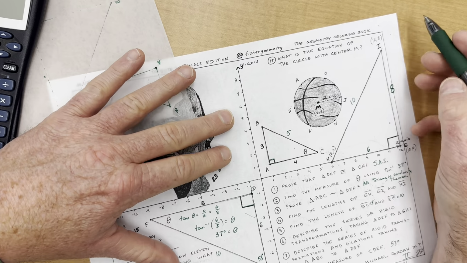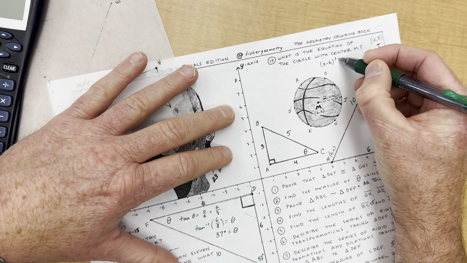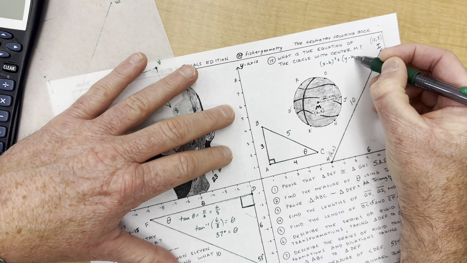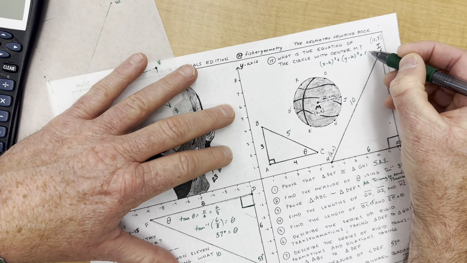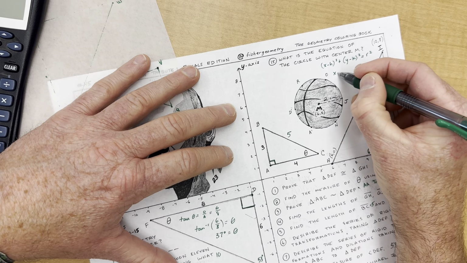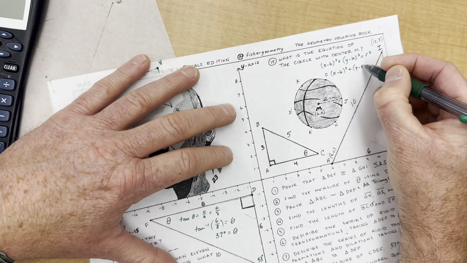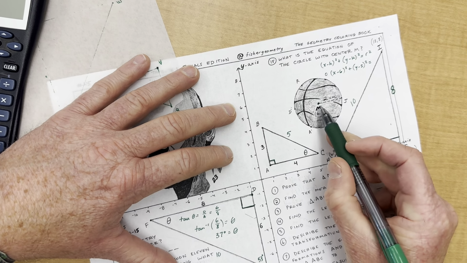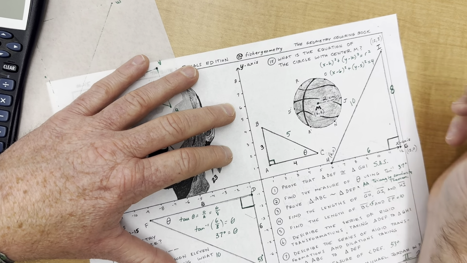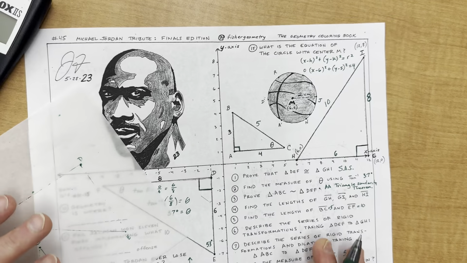What's the equation of the circle with center M? Okay. Now circles are x minus h squared plus y minus k squared equals r squared. So it's going to be x minus 6 squared plus y minus 5 squared. Radius is 2, so radius squared is 4. And that's it. There's MJ.